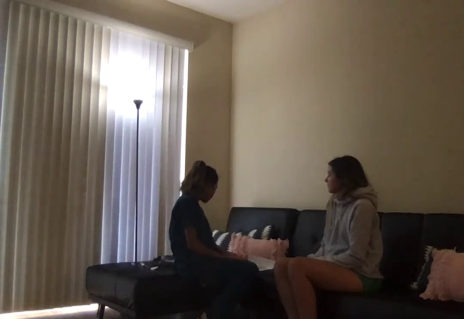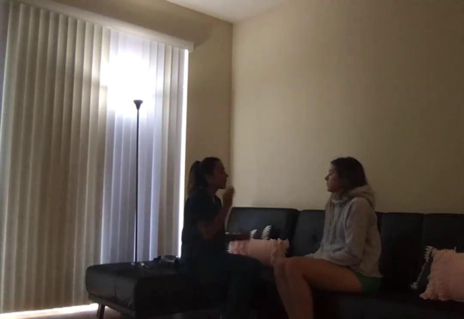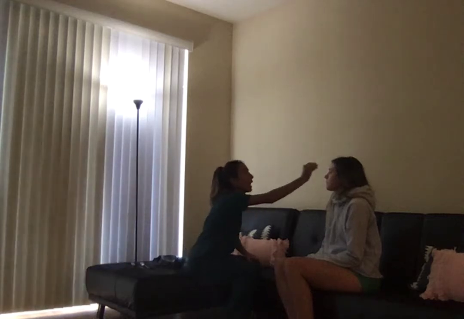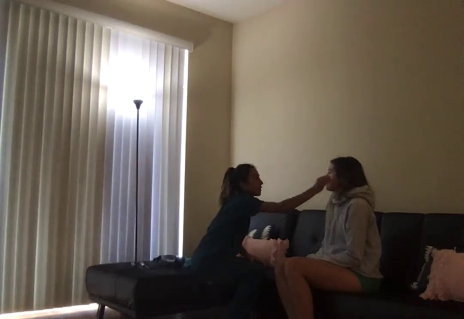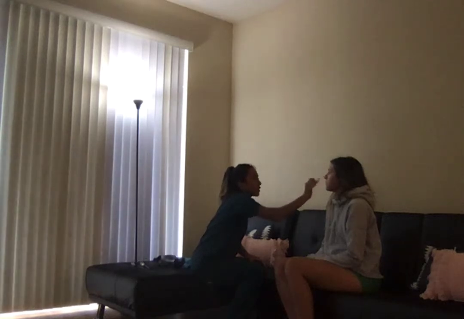Next, we are going to do the trigeminal nerve, cranial nerve number 5, and this is both sensory and motor. So in order to do this, we are going to take our cotton whisk, and we are going to have our patient notice that this is what it feels like. So we're going to take this cotton whisk and strike it on the forehead, the cheek, and the chin.